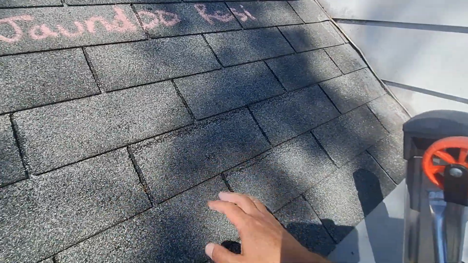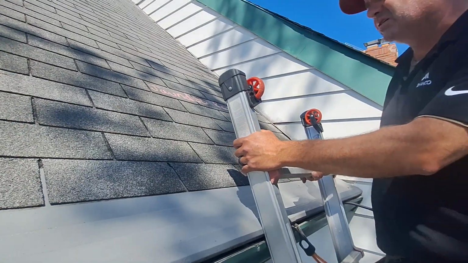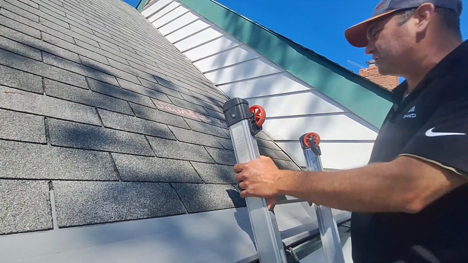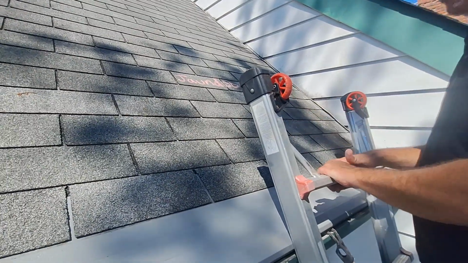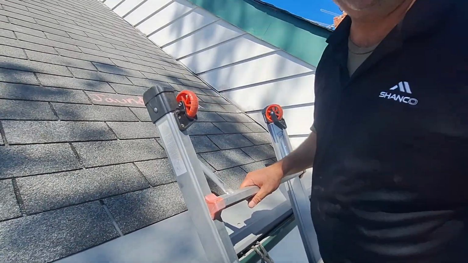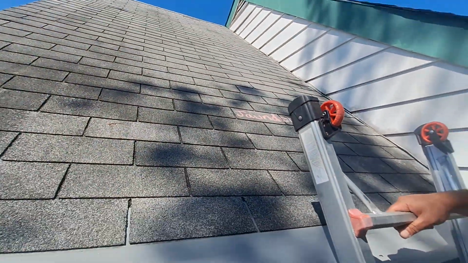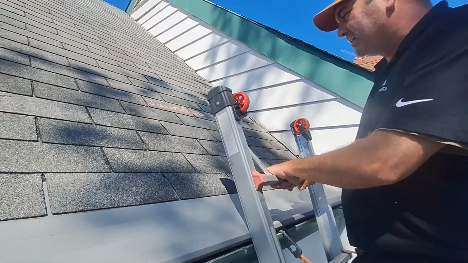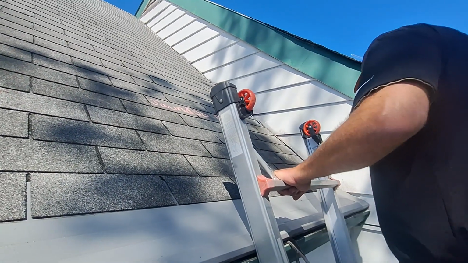This is a 3-tab shingle, so delamination, one of the failure points, doesn't apply here because this is a 3-tab shingle and not an architectural. So this is the shingle that I'm going to take off, and then I am going to replace it with this shingle on the ground. And during the course of that, I will point out any failures if they occur, and then at the end we'll see what we have.